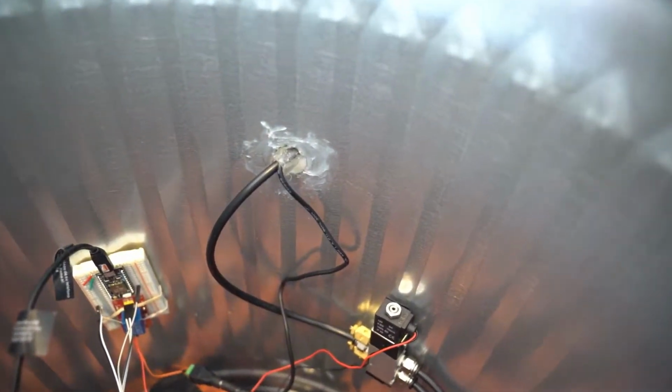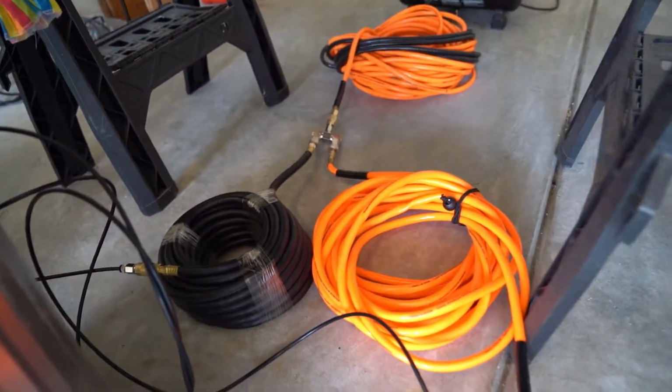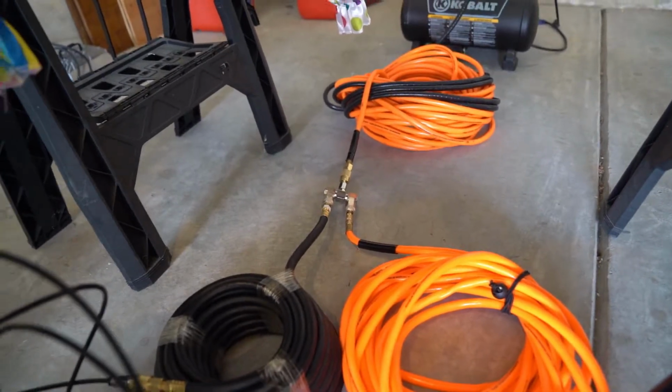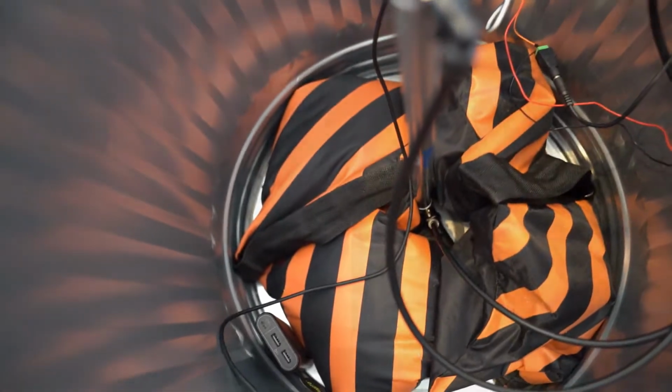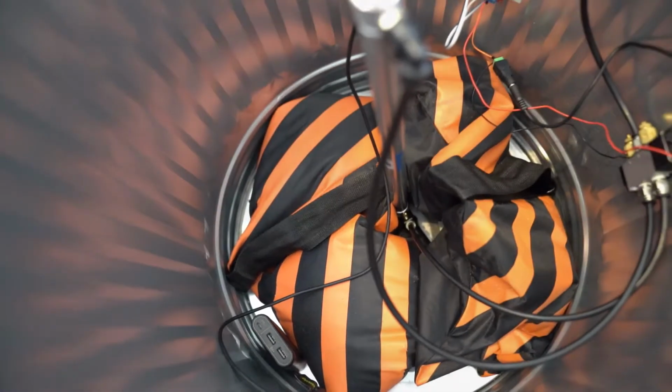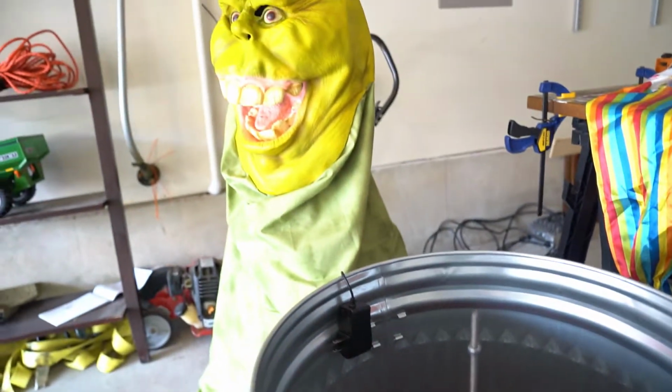I have cut a hole in the trash can, and that is where we are feeding the 12 volts for the solenoid, as well as the air which is coming from the splitter. The Particle microcontroller is going to be powered from an external battery, which is right there, and that is what we're going to do to make Slimer jump out.